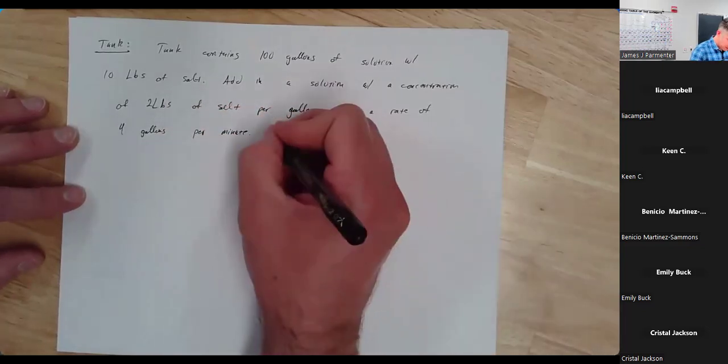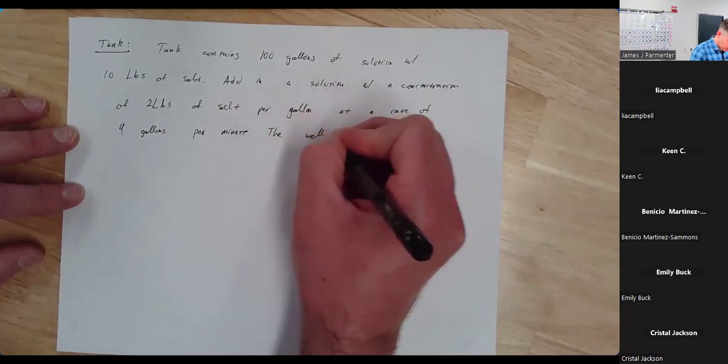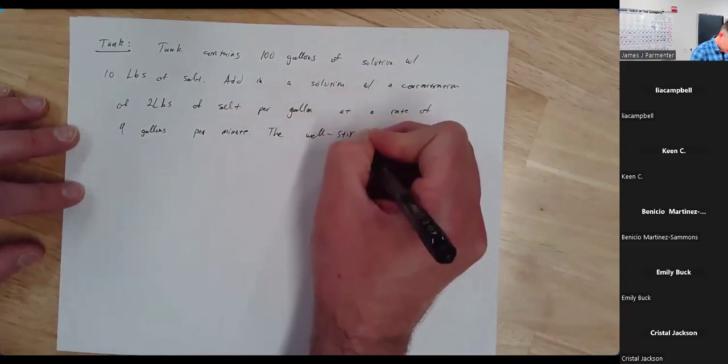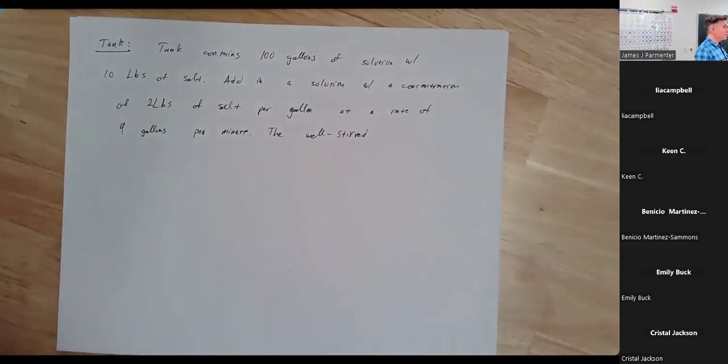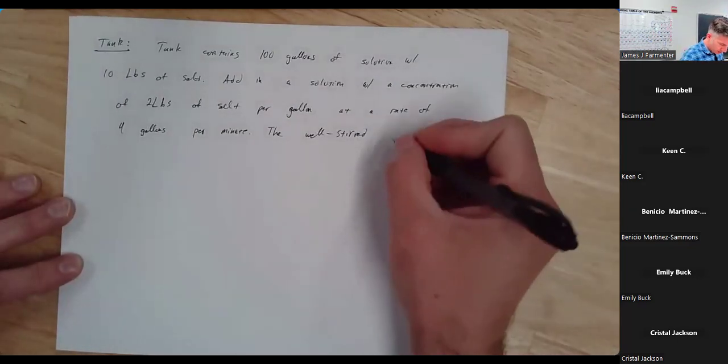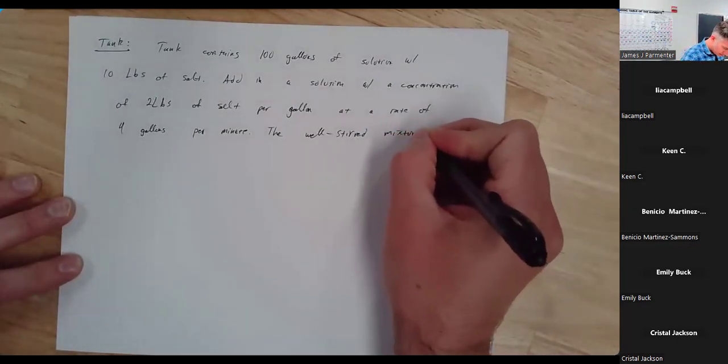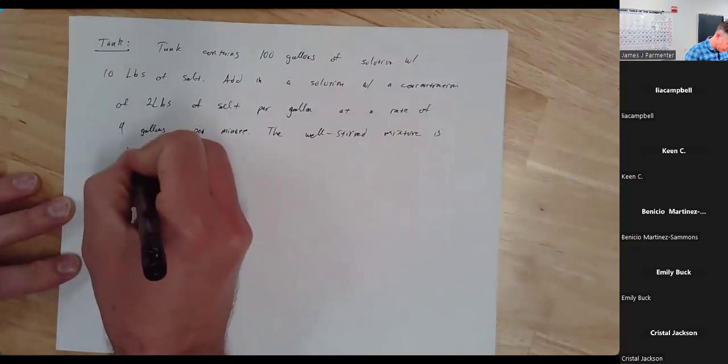And then the well-stirred solution. Well-stirred meaning you can assume that the concentration of the tank is essentially homogeneous, right? Well mixed, right? No matter where you sample from in the tank, the concentration will be whatever the concentration of the tank is. So it's not like it's really salty over here, really not salty over here. The salt level is the same throughout the tank. The well-stirred mixture is drained at the same rate.